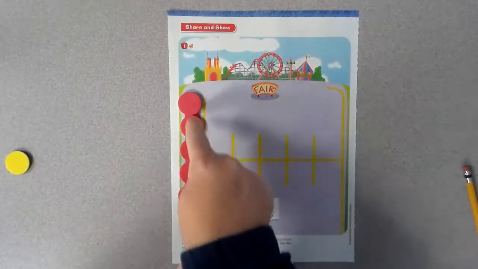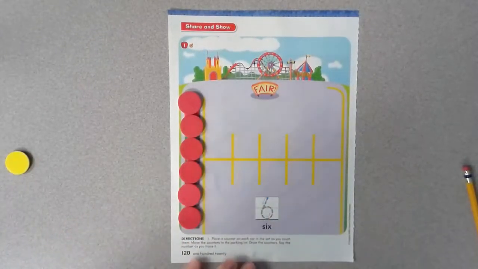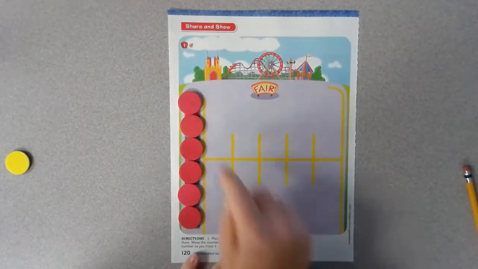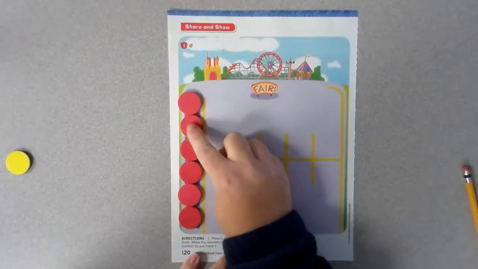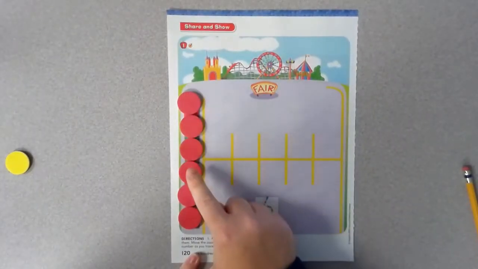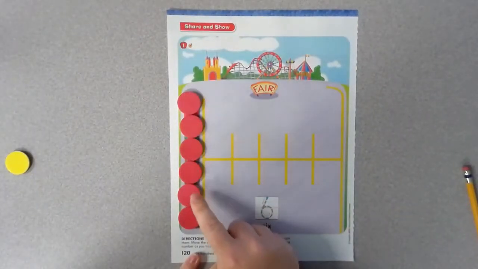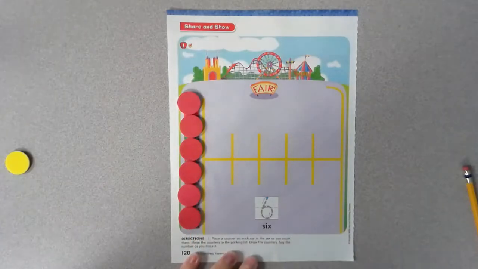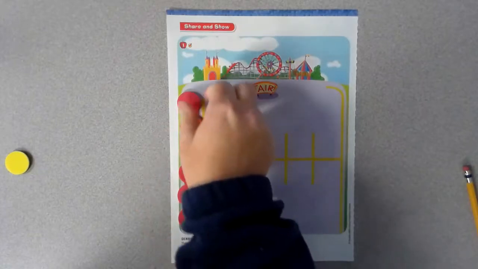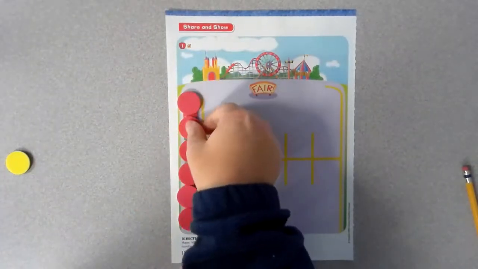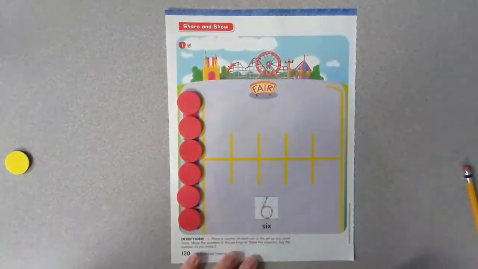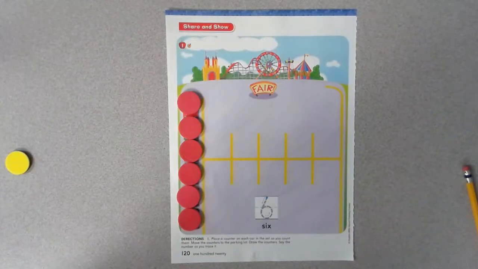So now that you've placed a counter on each of the cars, we're going to count them, okay? 1, 2, 3, 4, 5, 6. You can do it that way, or you can count as you put them down, like 1, 2, 3, 4, 5, 6. Now we're going to move the counters to the parking lot.